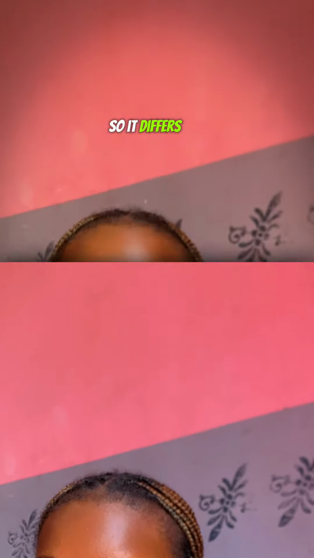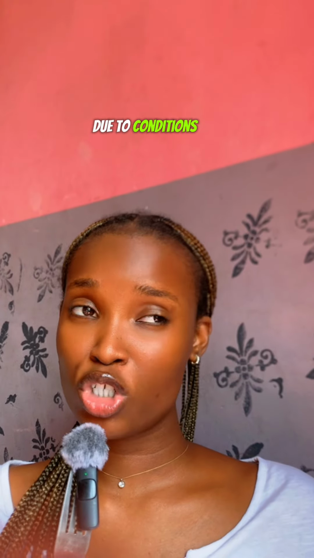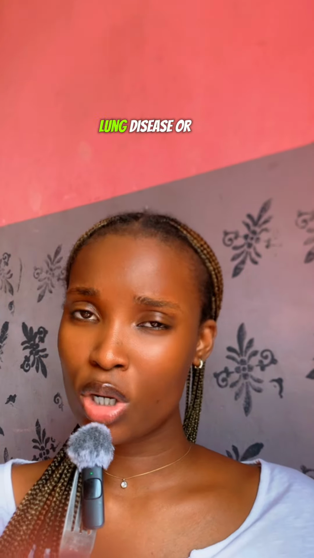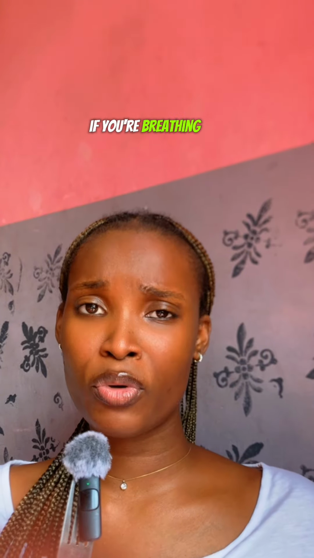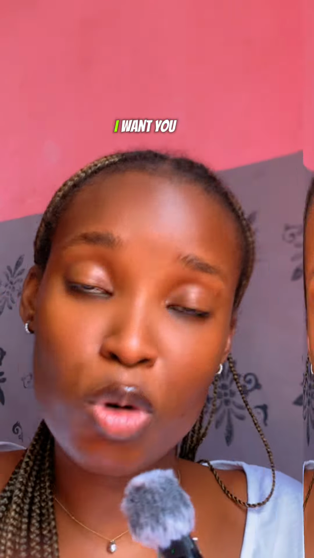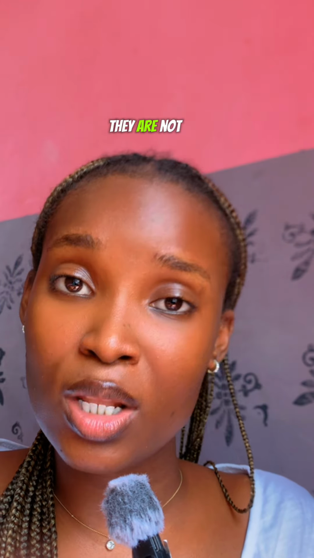So it differs. So if your lungs can't transfer oxygen properly due to conditions like heart disease, lung disease, or even infection, your oxygen level can drop even if you're breathing calmly. I want you to know that oxygen saturation and respiratory rate are related, but they are not the same thing.